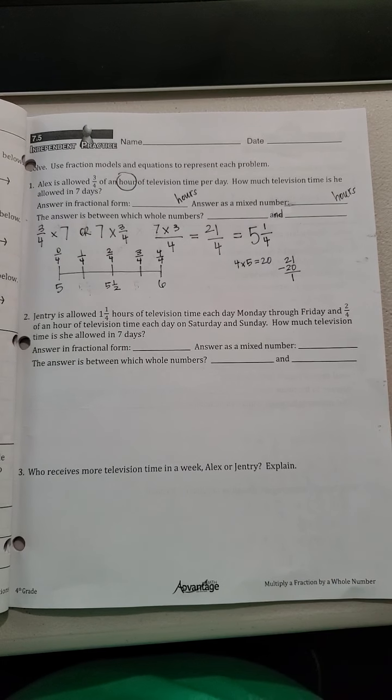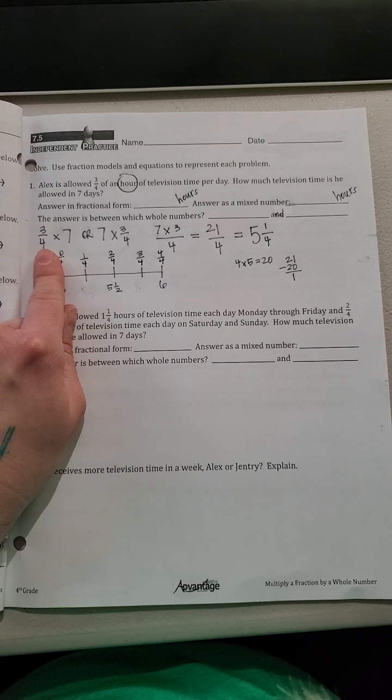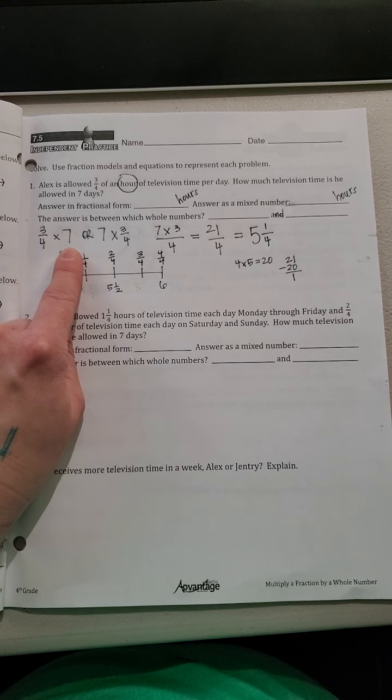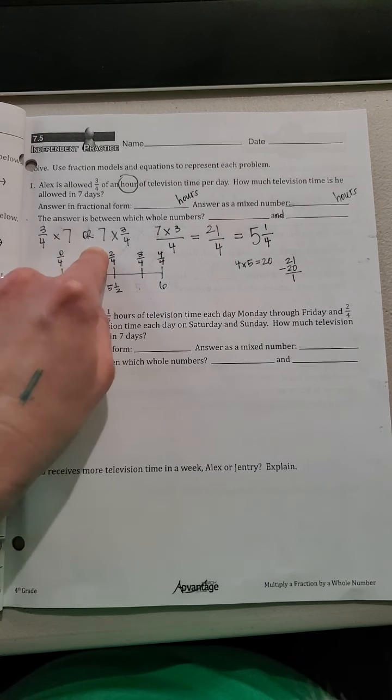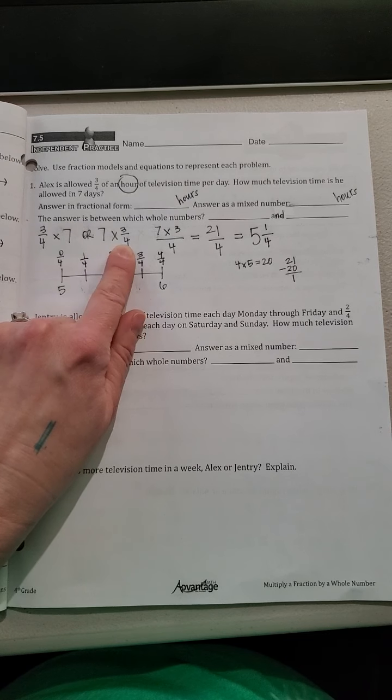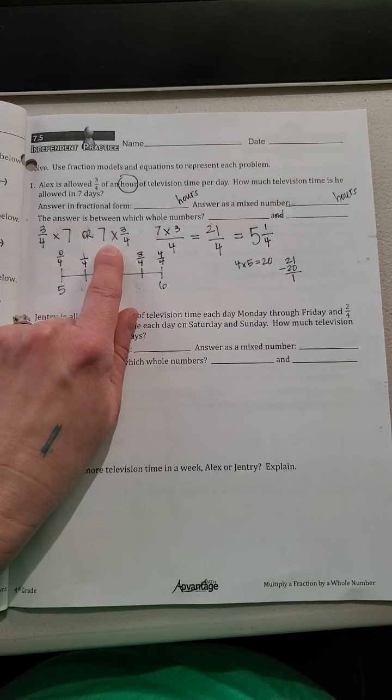Well, they want the answer in fractional form and the answer as a mixed number. They'd also like to know what two whole numbers the answer is between. So we first need to write our equation. If he is allowed 3/4 of an hour each day, and we want to know how much time he's allowed in 7 days, we multiply 3/4 by 7. Or you can turn that around, same thing, 7 times 3/4.